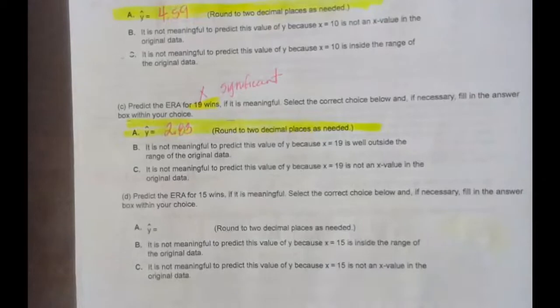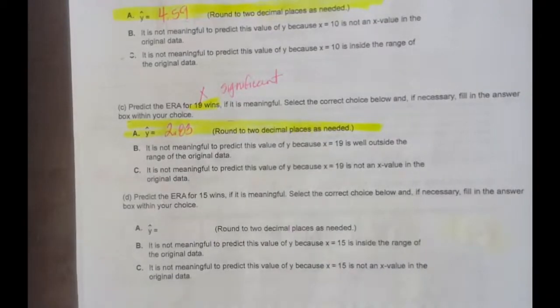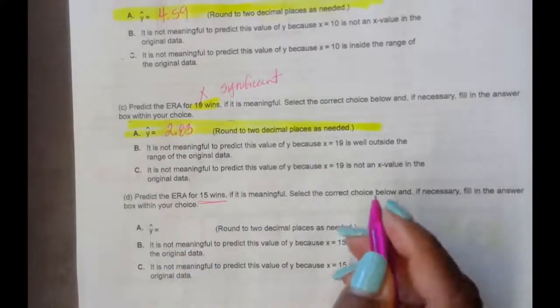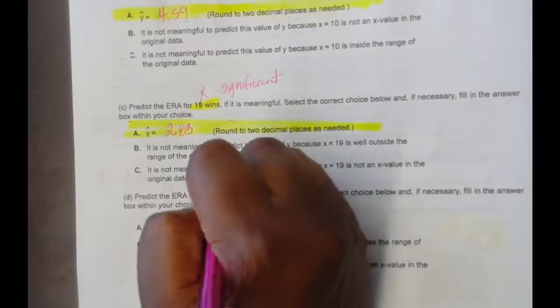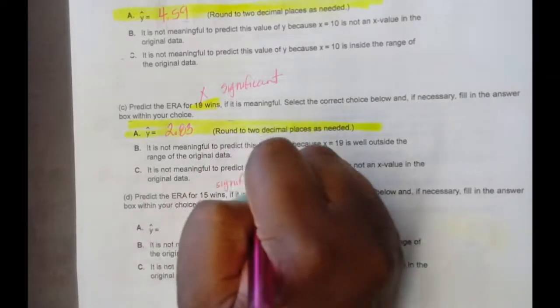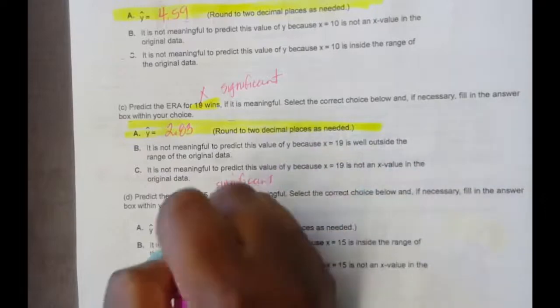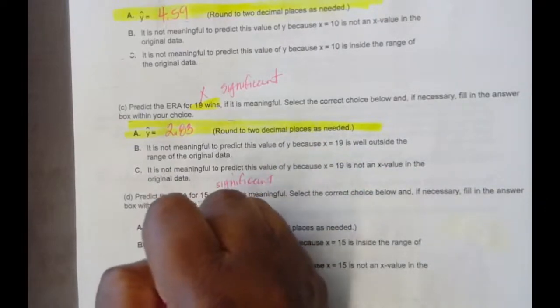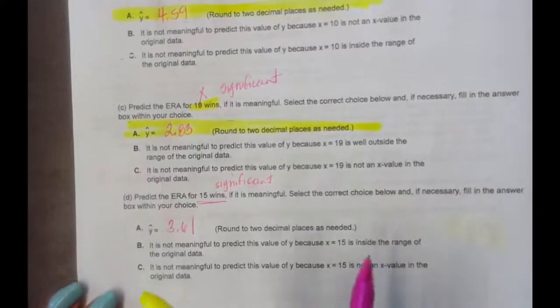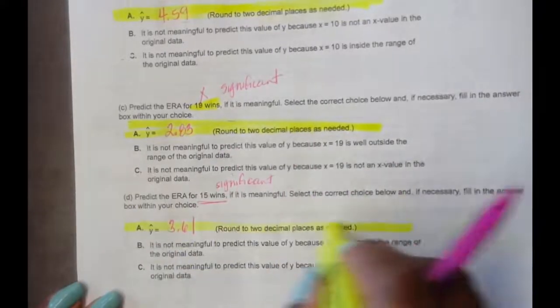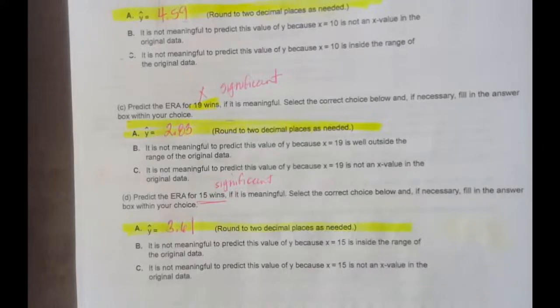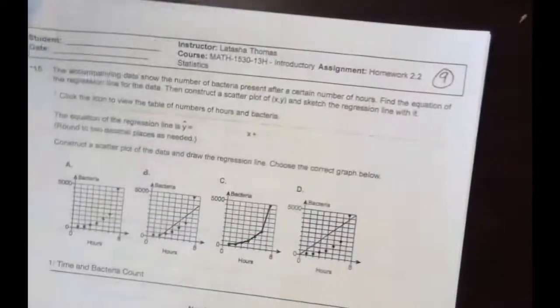15, is it significant? Yes, it is significant, because this value is within the range of the data. And you should get 3.61. Okay. All right. Okay.